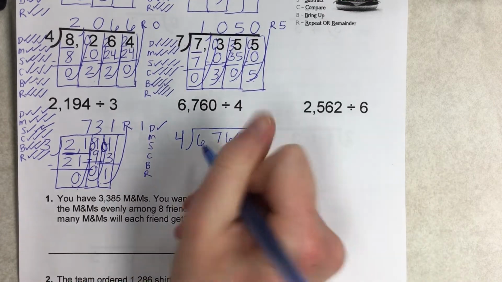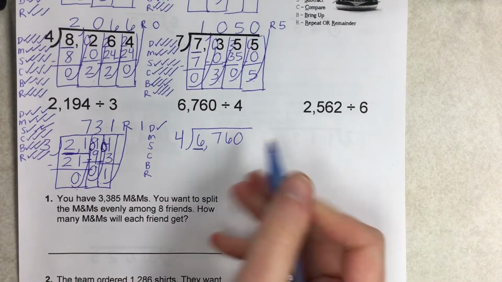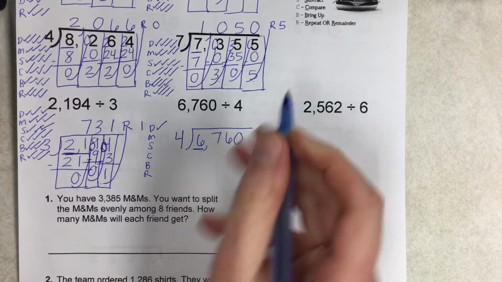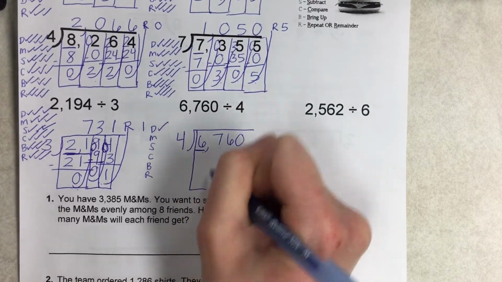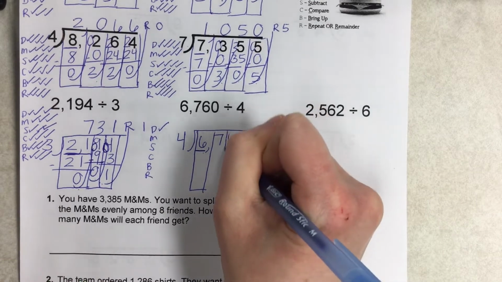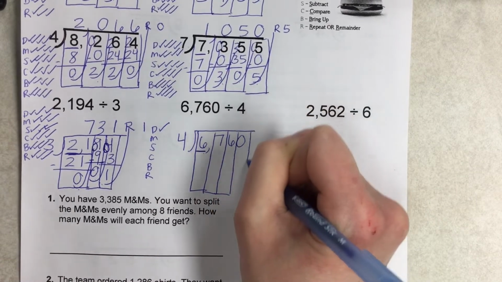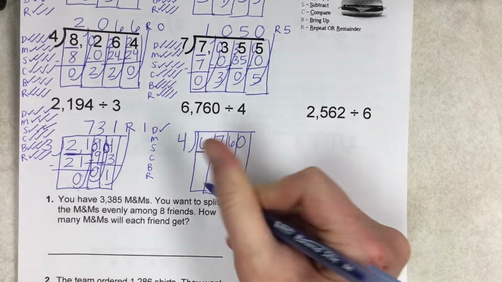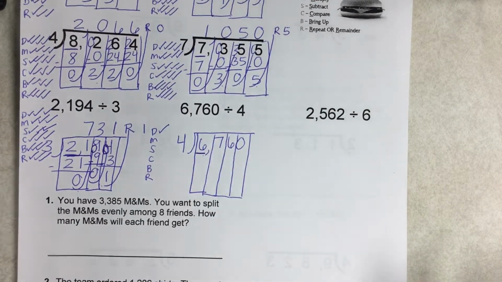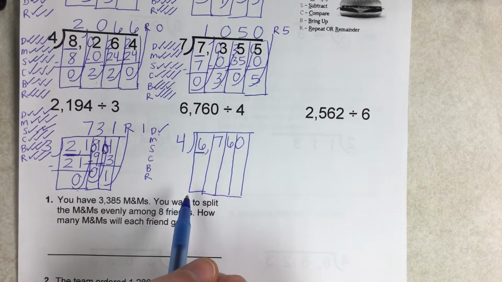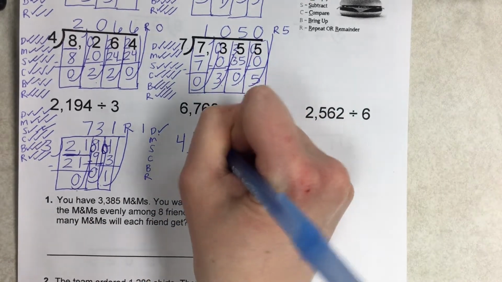First step, determine. I'm going to underline my 6. If I have 6 Smarties, I have enough to start passing them out to 4 kids. So I'm going to draw my box around 6, a box around 7, a box around the other 6, and a box around 0. So this means I have to go through my checklist 4 times. I'm still on determine. 4 times what gets me close to 6 without going over?